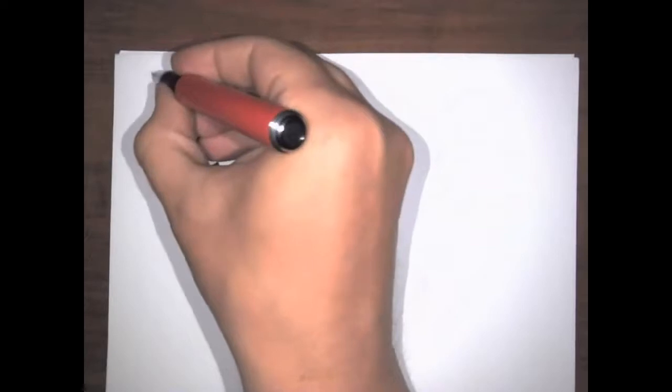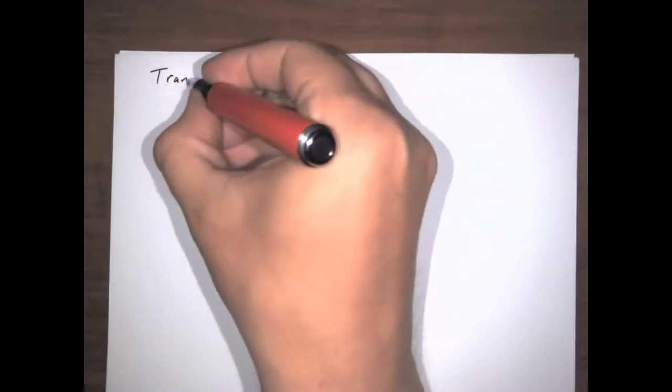Now the last topic of the section that we're going to be talking about is transforms of integrals.